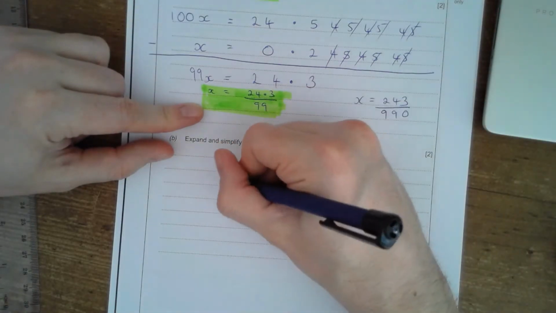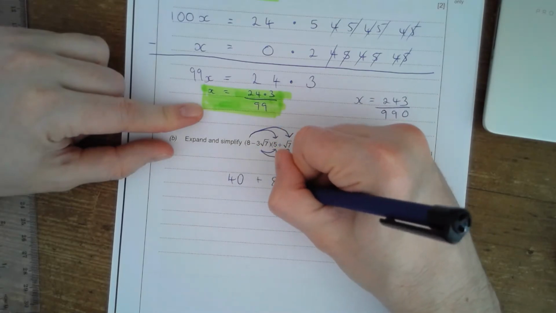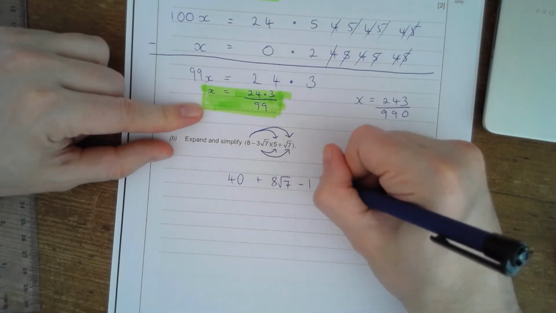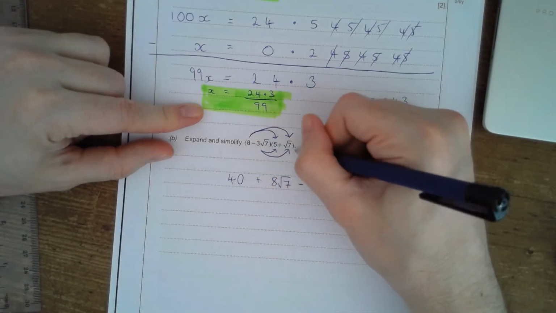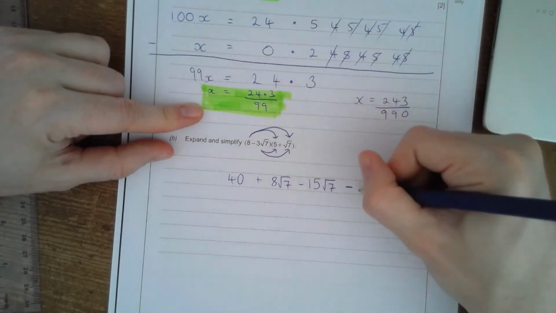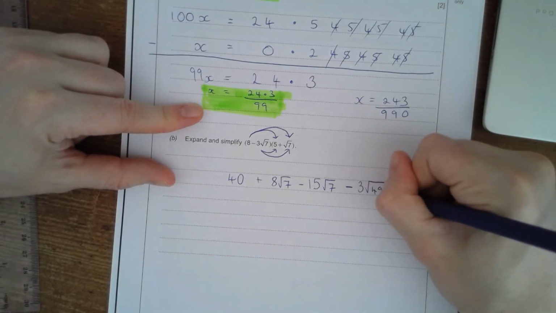8 times by 5 gives me 40. 8 times by plus root 7 will give me 8 root 7. Minus 3 root 7 times by 5 will give me minus 15 root 7. And then minus 3 times plus, so it's going to be a minus. 3 times root 7 would be 3 root 49.